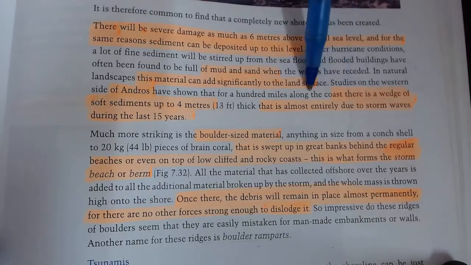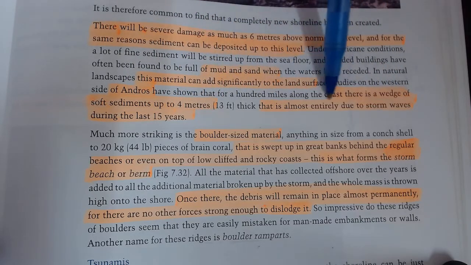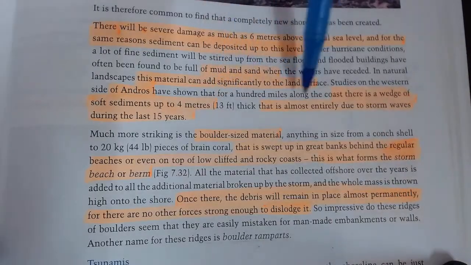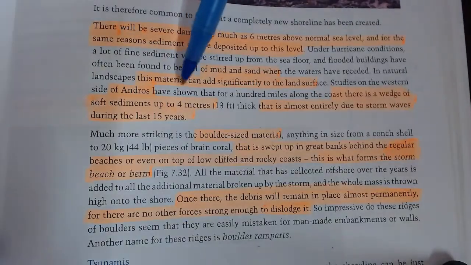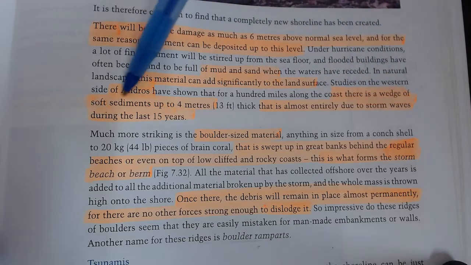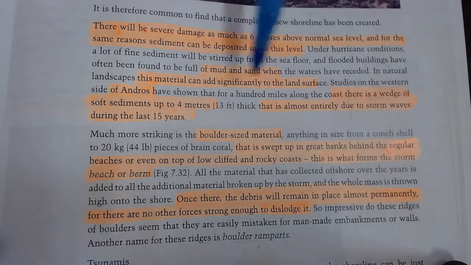Andros, all right, along the coast there is a wedge of soft sediments up to 4 meters that is almost entirely due to storm waves during the last 15 years. Okay, so Andros is actually arguably getting bigger on one side. There's hundreds of miles along the coast where there's a wedge of soft sediments up to 4 meters. So if we wanted to, we could probably backfill that in.